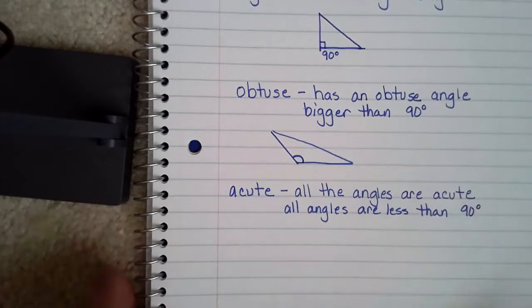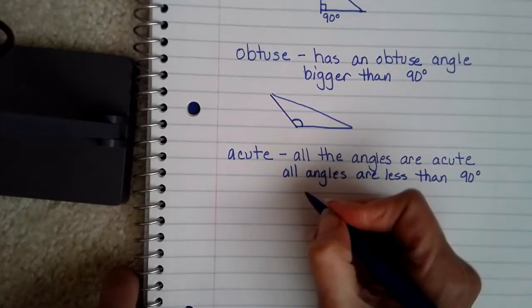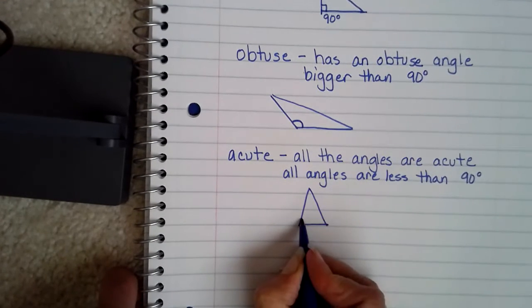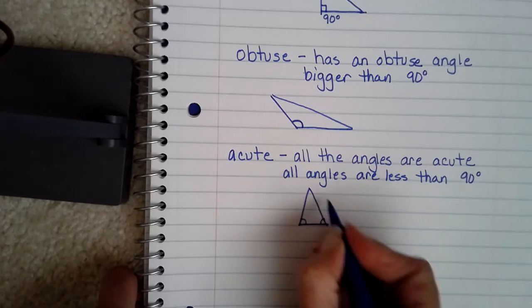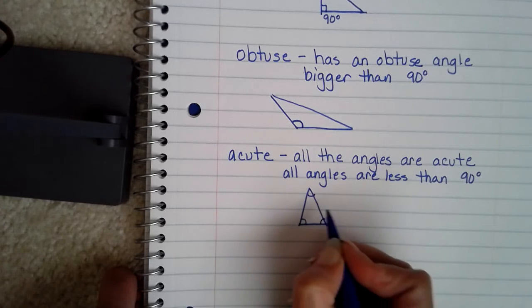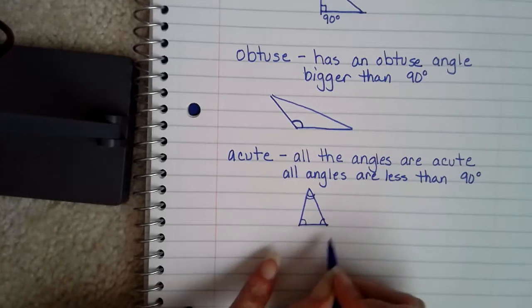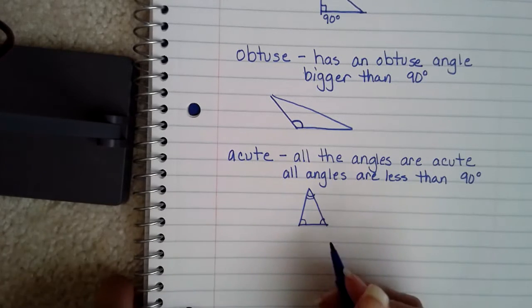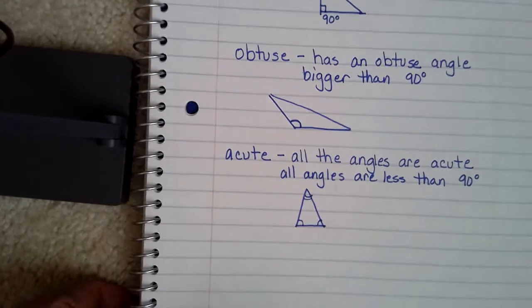So you don't have any 90-degree angles and you don't have any obtuse angles. So it might look like this. And if you look at all three of these angles in here, all three of them are acute. They're all less than 90 degrees. There's no obtuse. So that's an acute triangle.